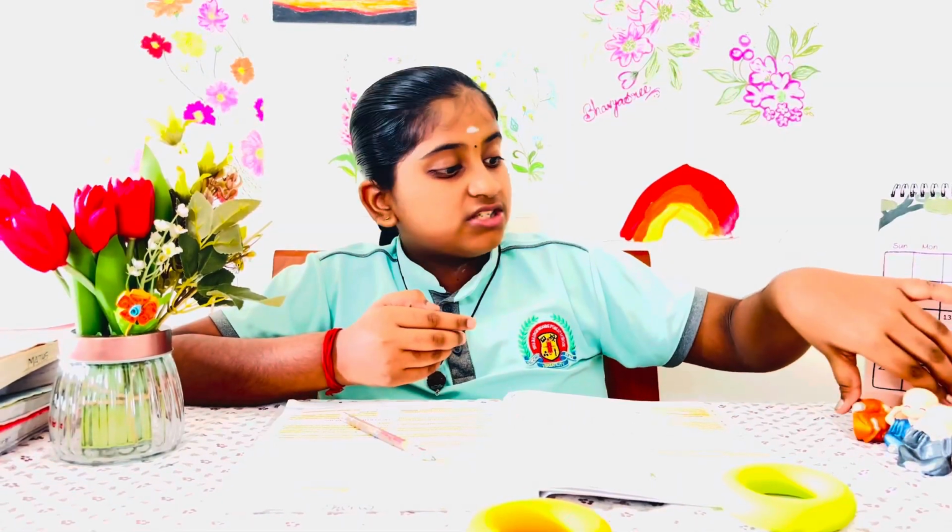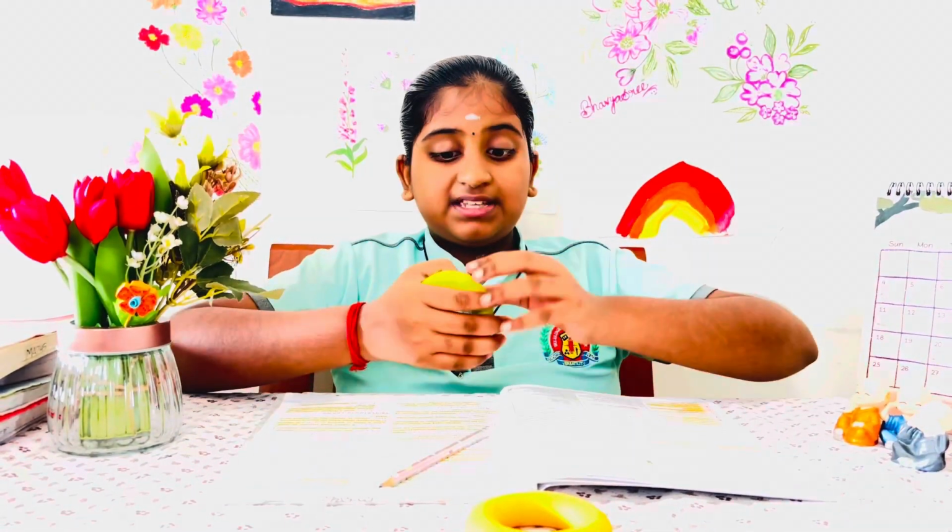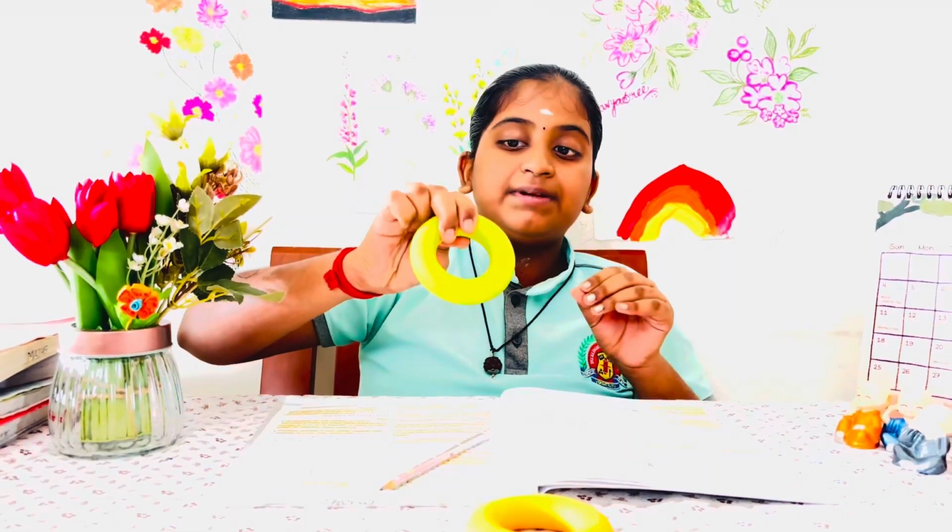A solid cannot be compressed. This is also a solid, but I can compress it because it is made to be compressed. But some things like these toys cannot be compressed because they are not meant to be squeezed. A solid cannot flow; it stays in the one single shape it has been given. A solid has a high density. Even though it's compressible, it's still high in density, and it can't be compressed like this. It can only be squeezed like this.